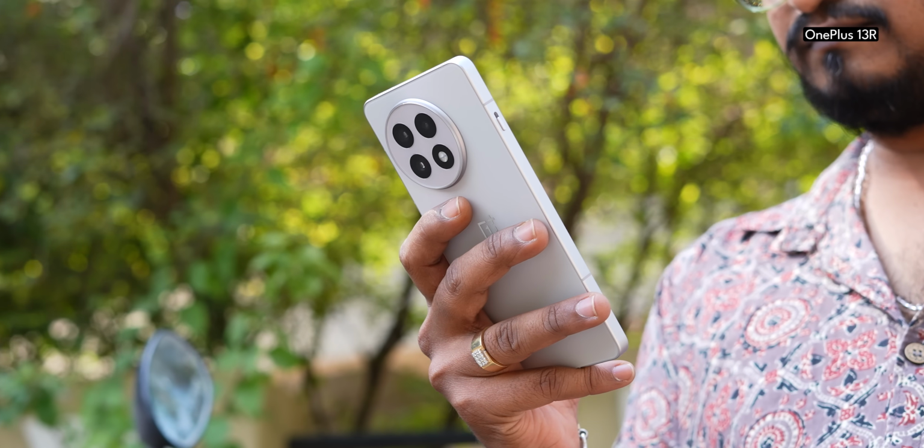Now, the 6000 mAh silicon carbide battery inside the 13R is definitely impressive, primarily because it's a very, very compact phone. But there's a catch here, and it's some form of corner cutting as well. Because what OnePlus has done is that it has used a single cell battery instead of a split cell one. And therefore, the charging speeds were slower than what we expected it to be.